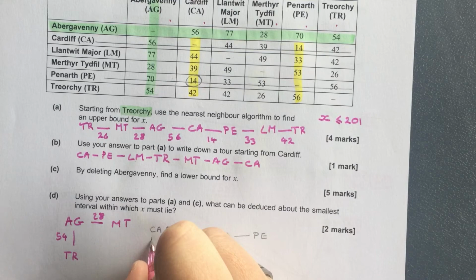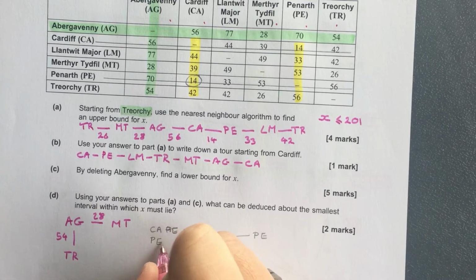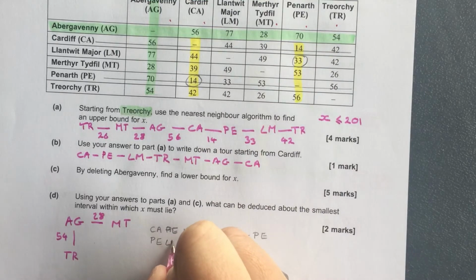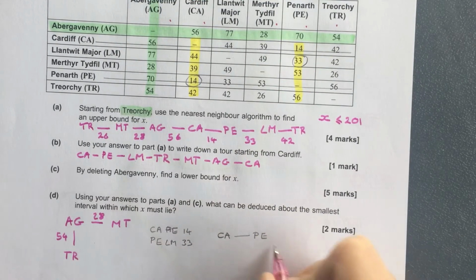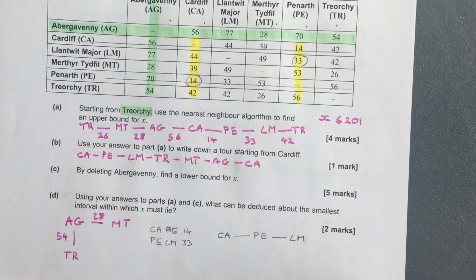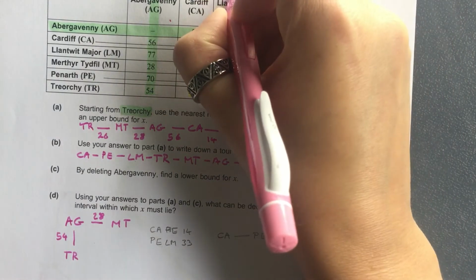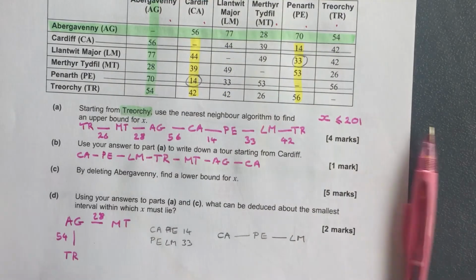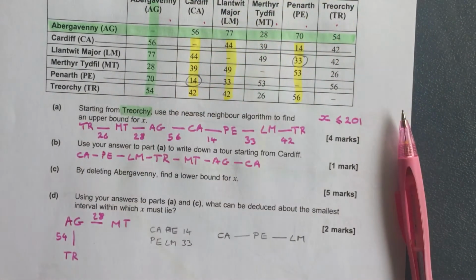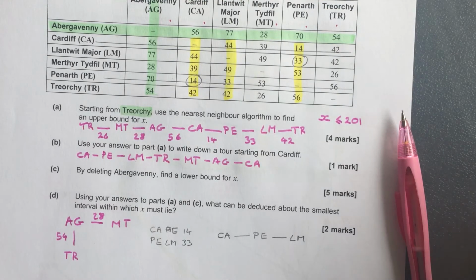So we've got PE to LM is 33. We can stick LM on our network. LM is the third one we've added to our network. So we can highlight it and cross it out.